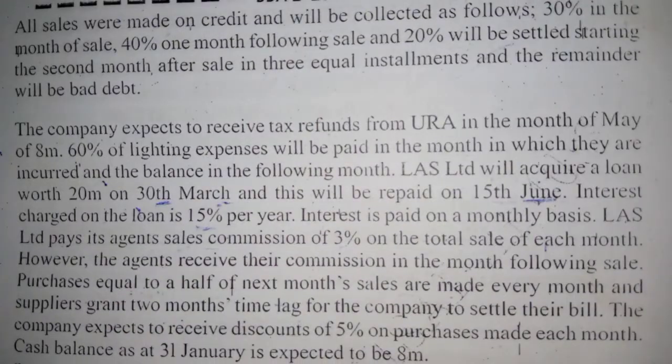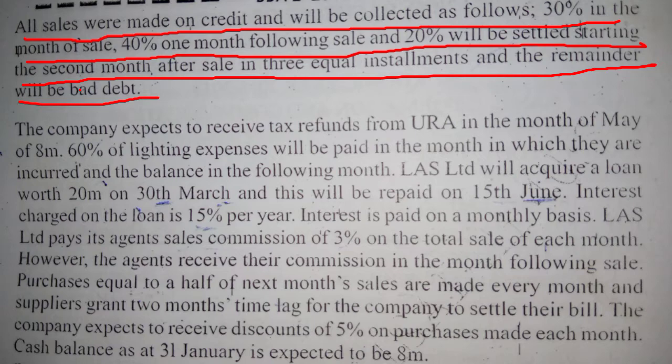And then continuation, they said all sales were made on credit and will be collected as follows: 30% in the month of sale, 40% 1 month following the month of sale, and then 20% will be settled starting the second month after the month of sale in 3 equal installments, and the remainder will be a bad debt. We do not record bad debt in a cash budget because it's not a cash inflow and it's not a cash outflow. So we are going to be handling one by one.